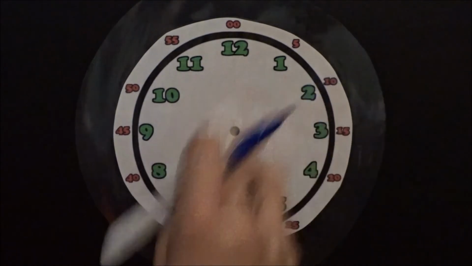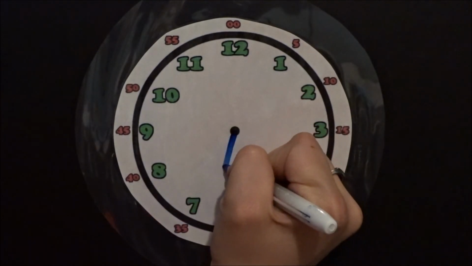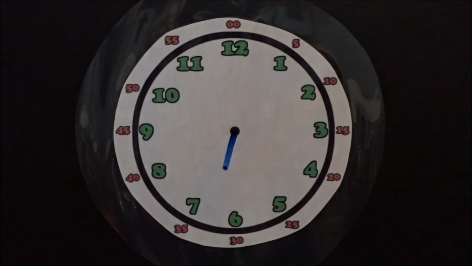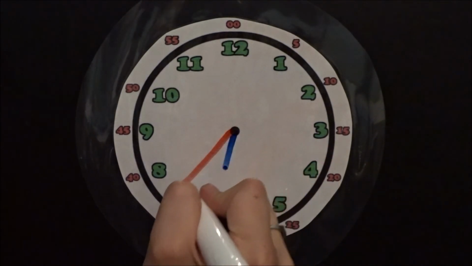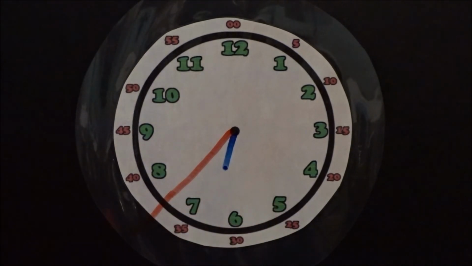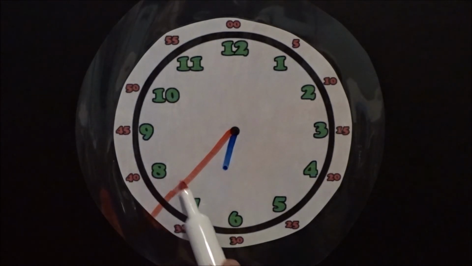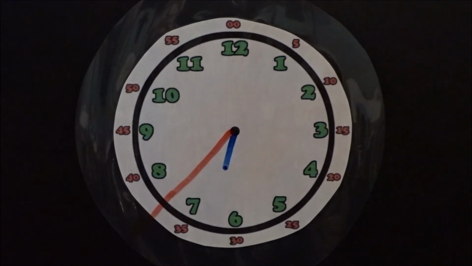Actually, no. We'll do this. And I'm going to draw this line all the way out just so that it's easier for us to see. But it'll usually only go to like there. But I just drew it out just so that it's easier.